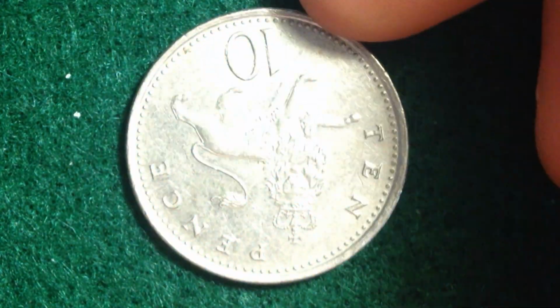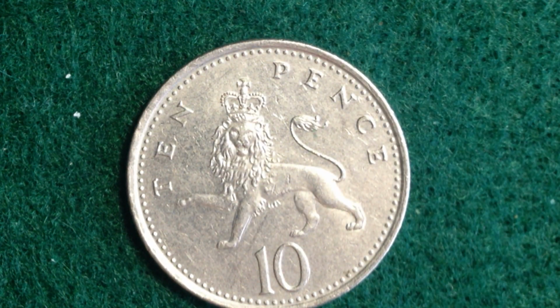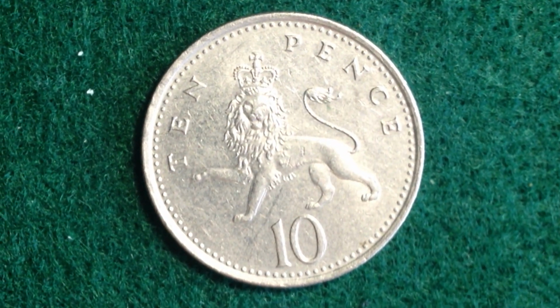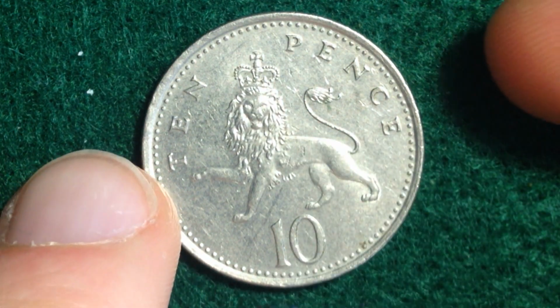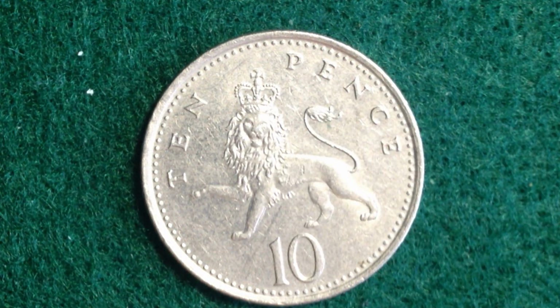When we flip it over, we see a lion. This is a very common image on English coins. This particular lion happens to be part of the crest of England, which includes a lion, passant, guardant, which is royally crowned. So we see the lion right here. He is passively guarding something, and he's got a crown right there on the top of his head.